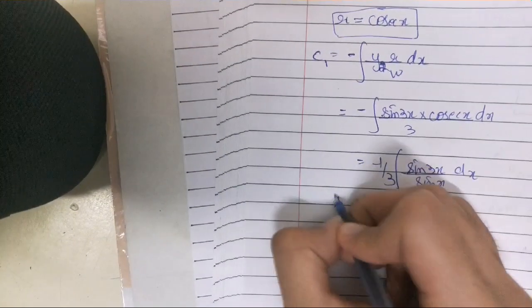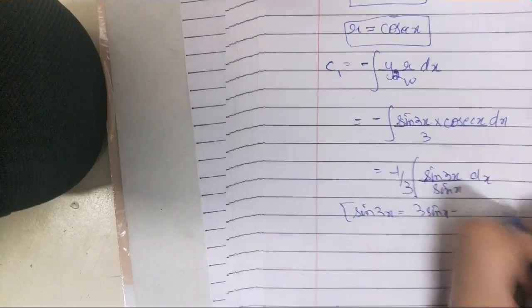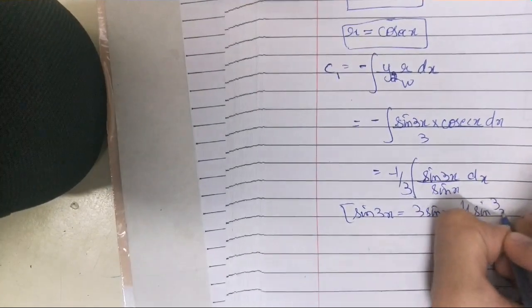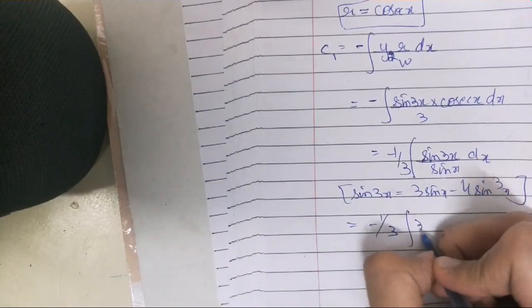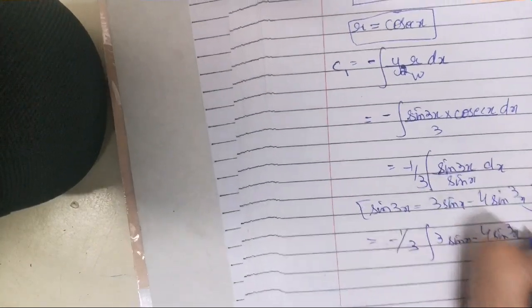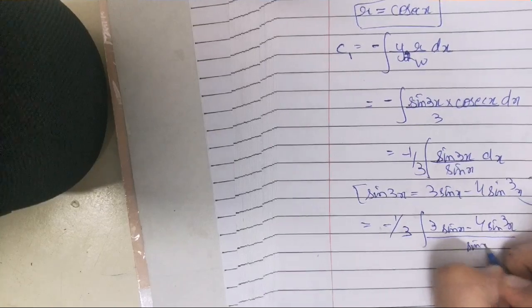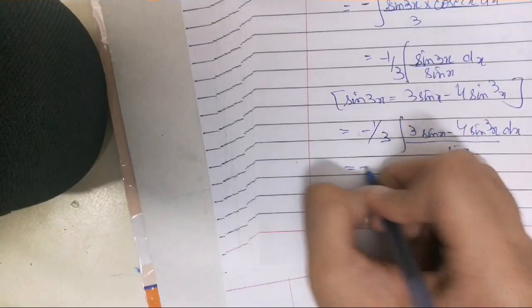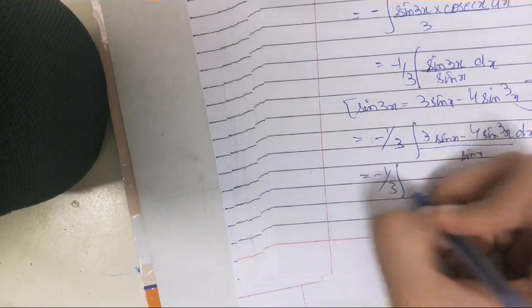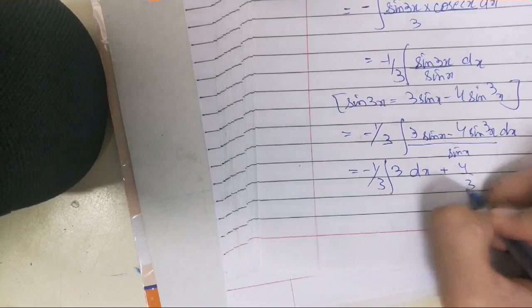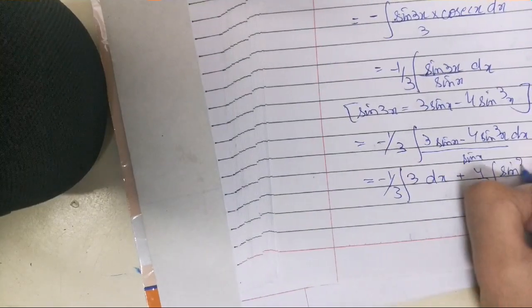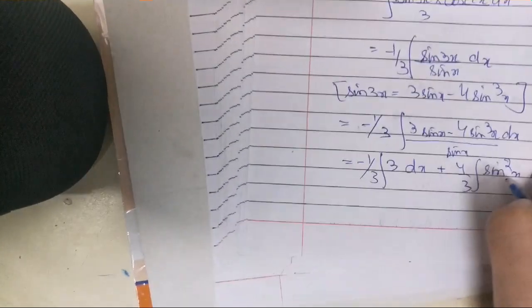Now I'm going to use the identity that sine 3x is 3 sine x minus 4 sine cube of x. Right, I'm going to substitute this identity, giving us the integral of (3 sine x minus 4 sine cube of x) divided by sine x dx, giving us minus 1 by 3 integration 3 dx plus 4 by 3 integration sine square x dx on splitting the terms.